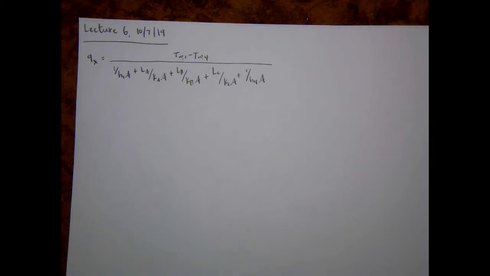So last Friday we left off, we just had written down the equation for heat transfer through a composite plane wall. So we had the total temperature difference in the numerator and then the sum of all of the thermal resistances in the denominator.